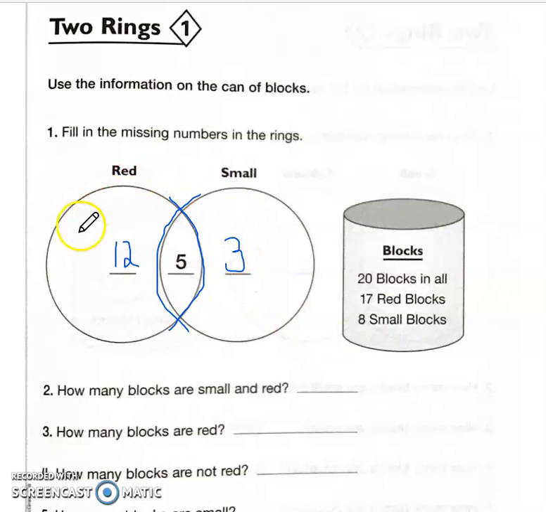So now when you add these together, we can make sure that we have 20 blocks in all, because now we've got them separated. So 12 plus 5, what would that be? 17. And then add 3 more to 17. That gets us to 20. And that's how many we have total. So even though it seems like we have more over here, we've got that middle section that counts as both red blocks and small blocks.